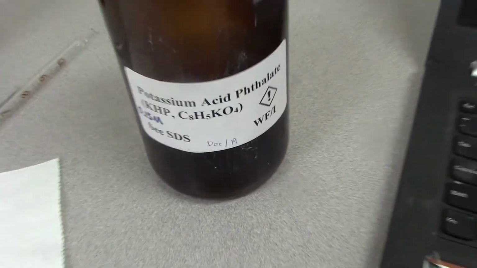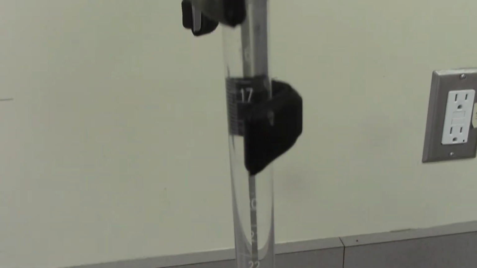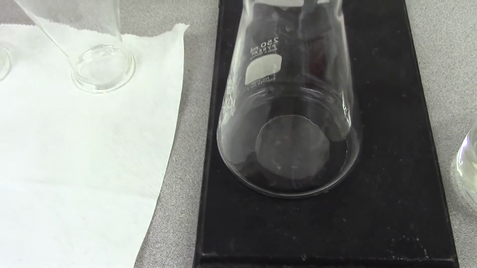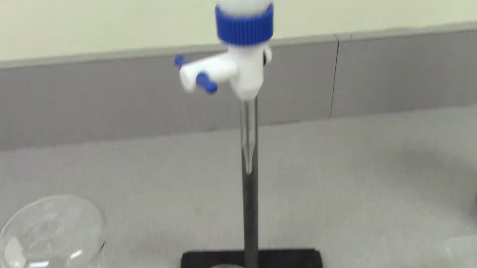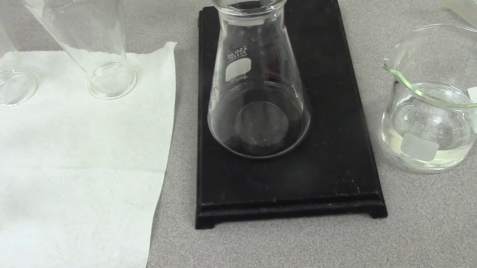The KHP, or the potassium acid phthalate, was my titrant, and we reacted it against the unknown sample, and we got the volume of the titrant required to neutralize the volume of the sample. And the sample was 10 mL.